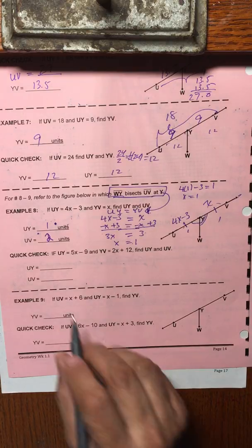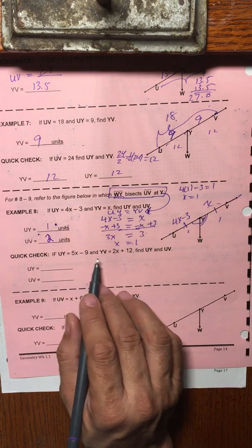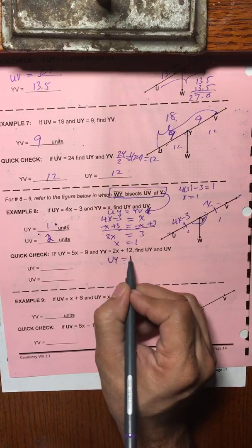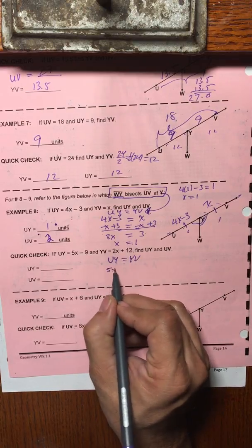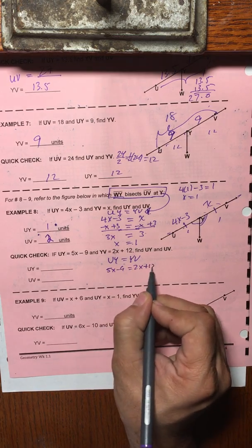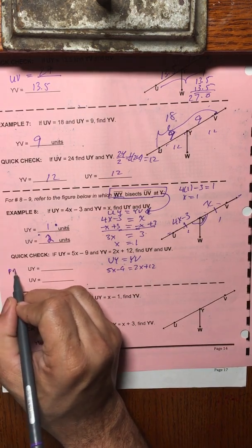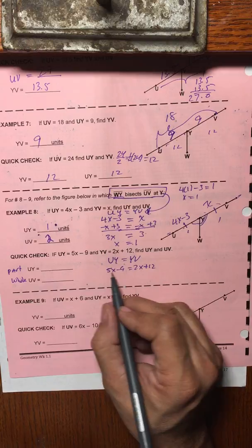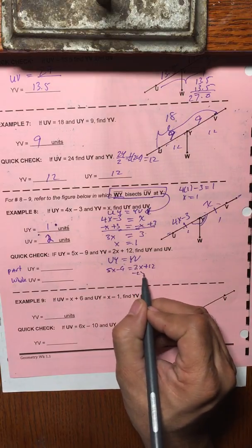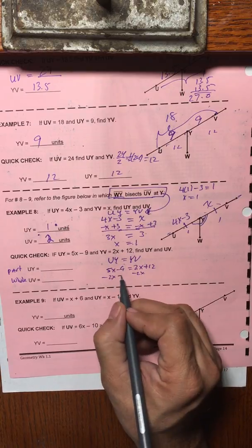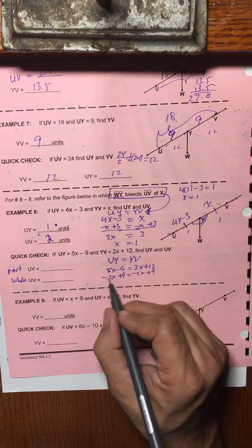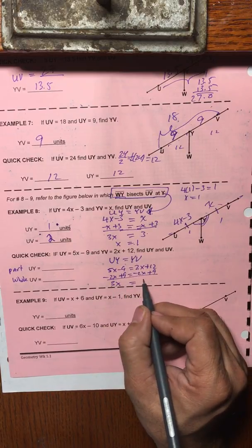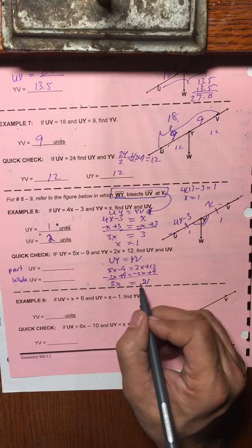Okay, now, quick check. If UY equals 5x minus 9, YV equals this. So I know that UY equals YV, so 5x minus 9 equals 2x plus 12. This is the part, this is the whole. The two parts are equal, so which is smaller, 5 or 2? Well, the 2. So subtract the 2x. Now that you're here, add the 9. Put the equal sign, add the 9. That's 3x. And this, 0, and that's 0, and this is 21. Divided by 3, take a third.